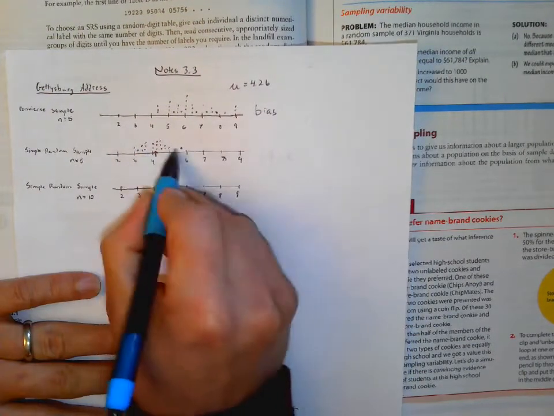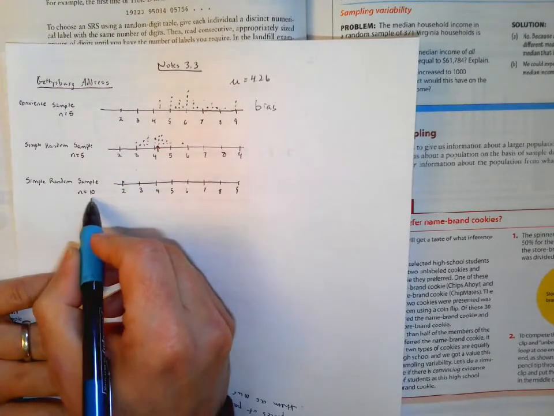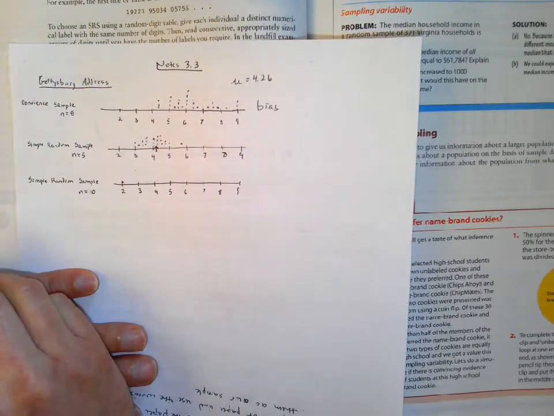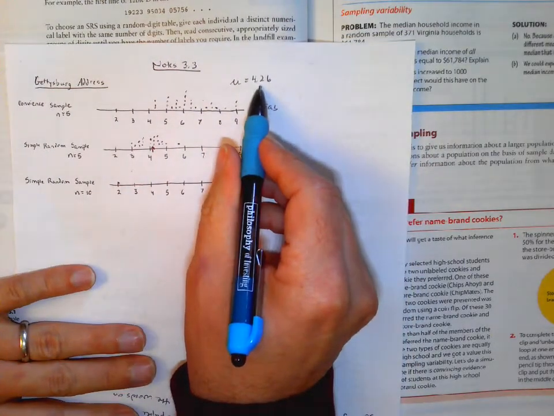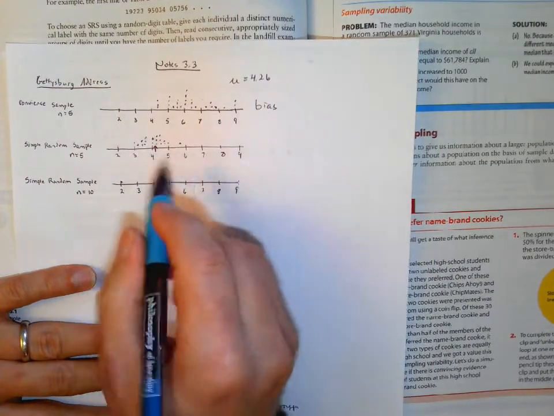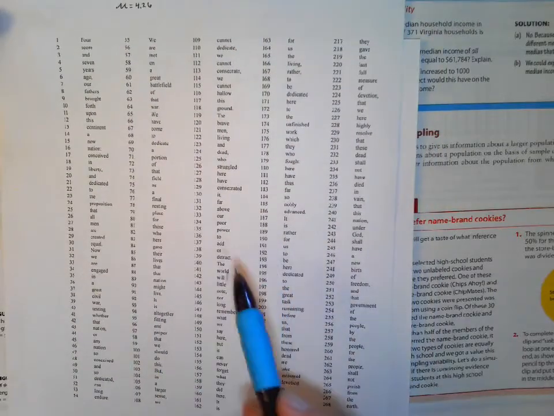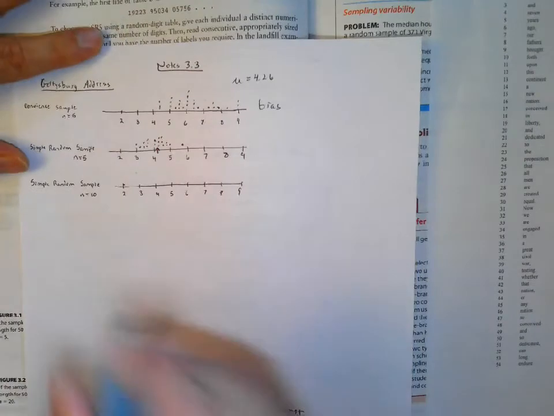And we have a certain spread to it. Now, what if instead of choosing just 5 words, I choose 10 words to sample? How do you think that's going to change what this looks like? Do you think our center is still going to be at 4.26? What do you think is going to happen to our spread? If I choose more numbers in my sample, so when I'm looking at this list, I'm choosing 10 random numbers instead of just 5. So instead of 5 words, I'm choosing 10 words. Do you think I'm going to get more accurate? Is it going to be a better sample?